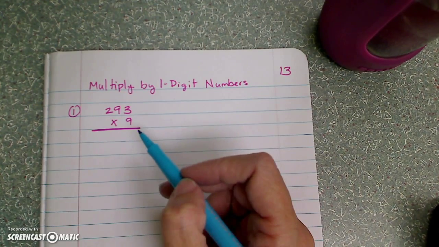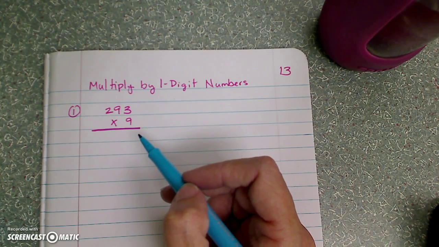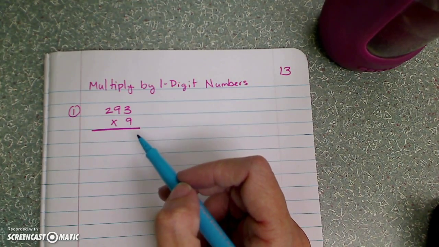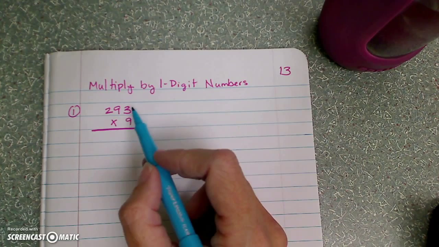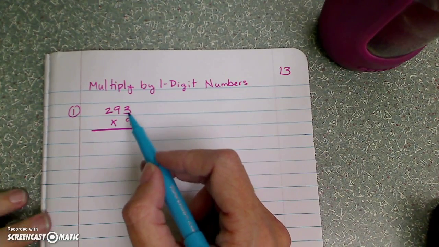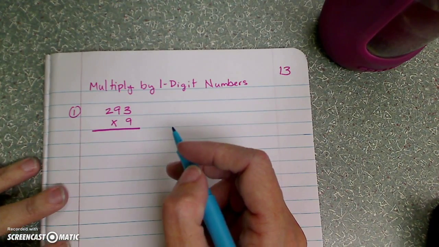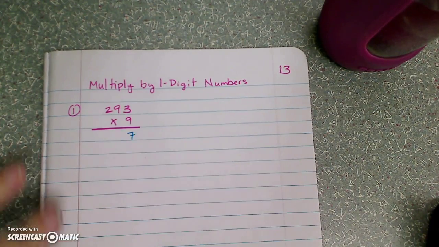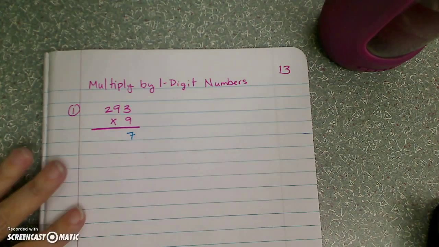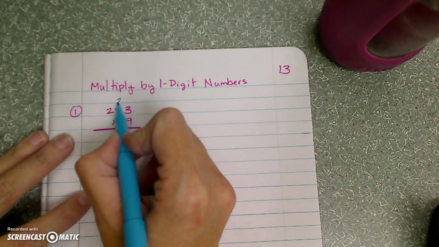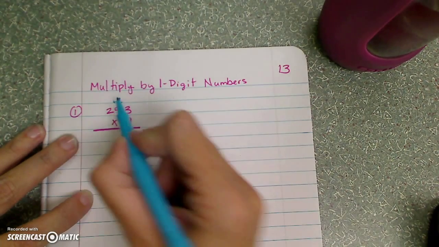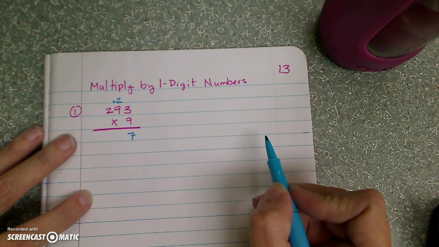The first way is what's called the standard algorithm. It's the way your parents learned how to do it, okay? So I'm going to do 9 times 3. 9 ones times 3 ones, that would be 27. So I would write down my 7, and then I would carry or regroup my 2, because that 2, the 27 is 2 tens. And I have to add this at the top, okay?